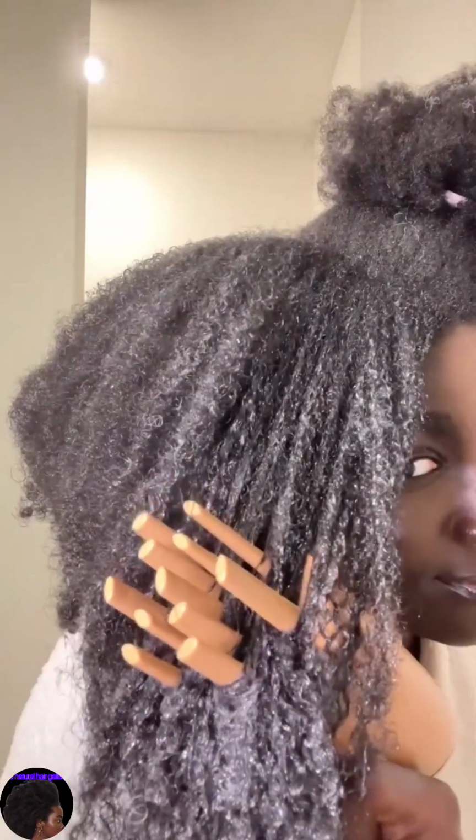Now, the second one is normal porosity. Normal porosity hair absorbs and retains moisture efficiently. It is generally easier to manage and maintain.